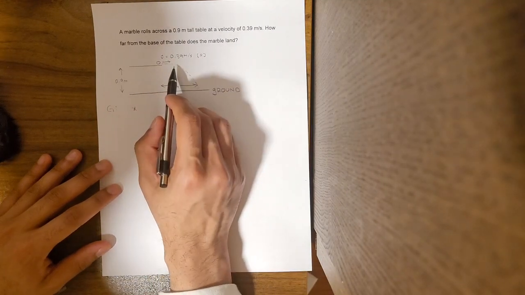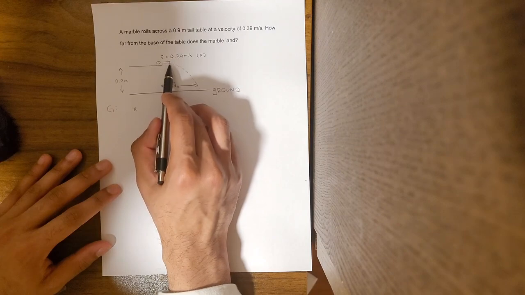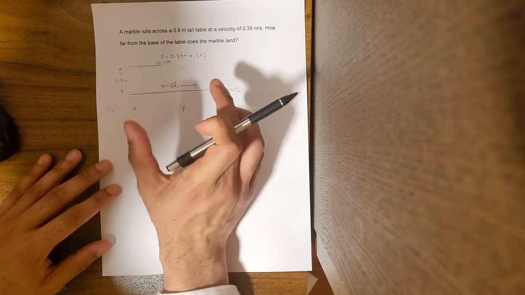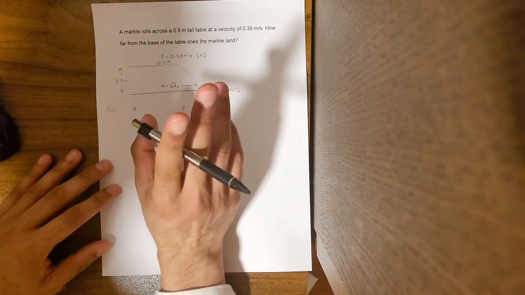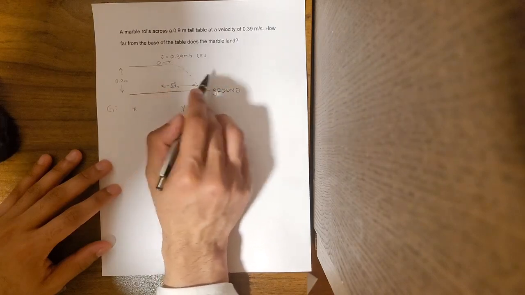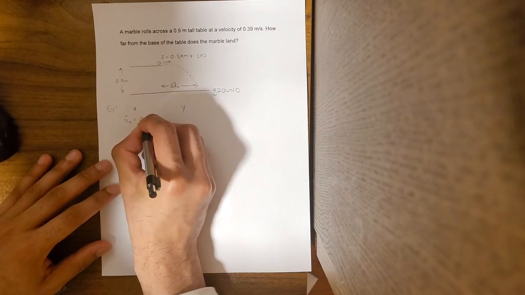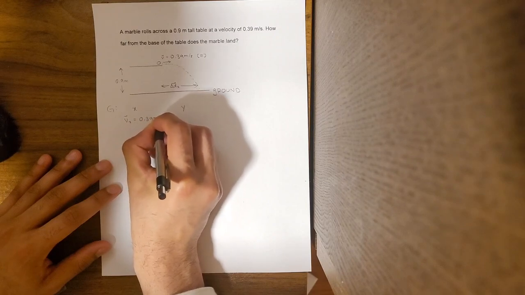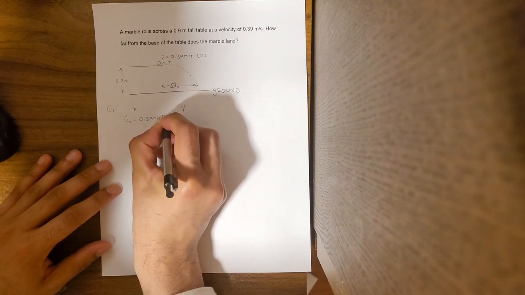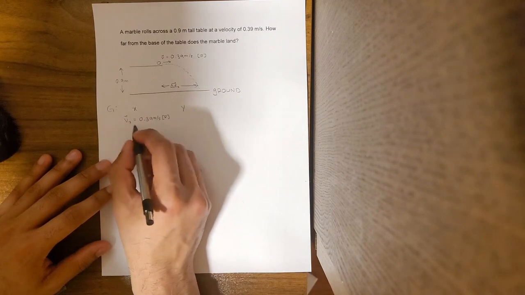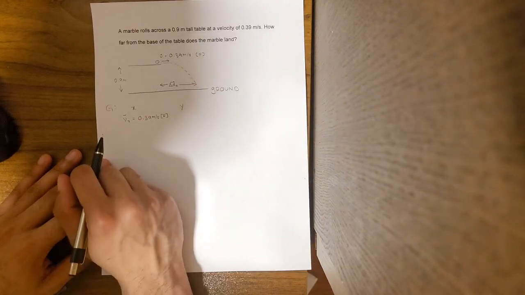And my question for you is, is the velocity in the x direction increasing or decreasing? Is it changing? It's not, because there's no acceleration in the x. Okay, so Vx is equal to 0.39 meters per second to the right. Do we have anything else in the x? It doesn't look like it.